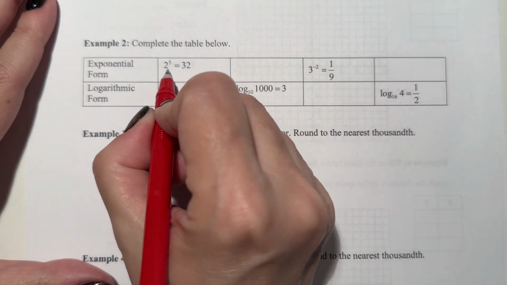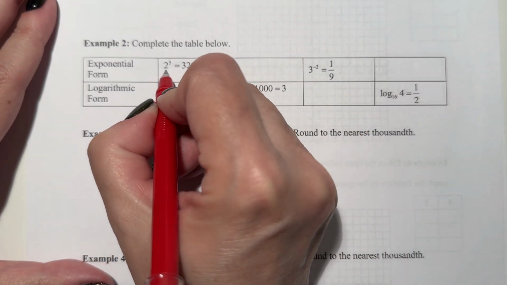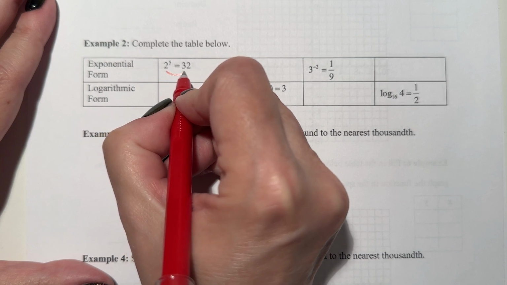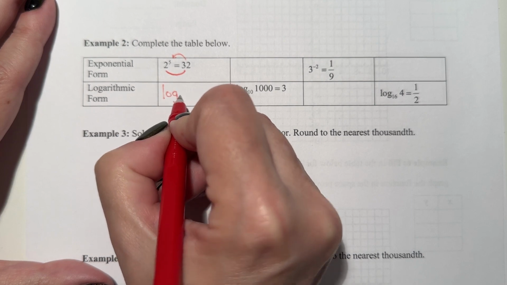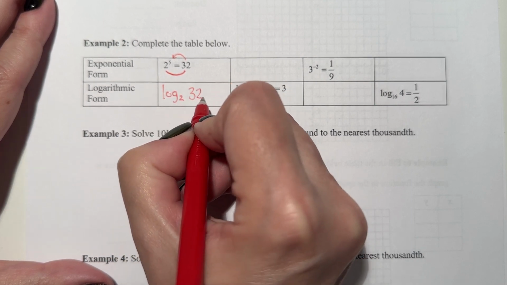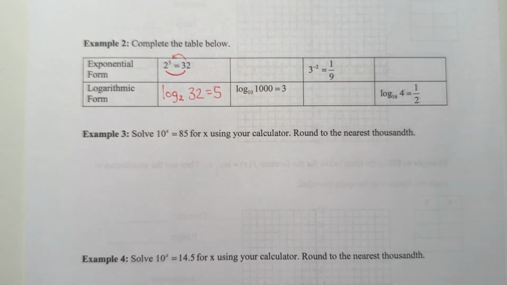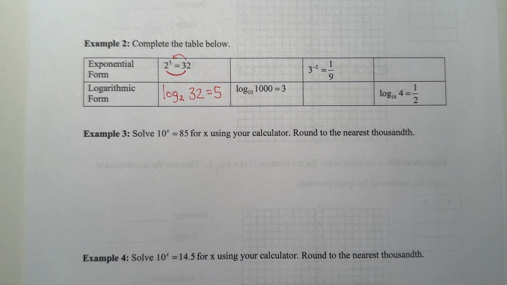Okay, so this is exponential form. I want to go to log form. So the order I'm going to do things in is 2, 32, and 5. So log base 2 of 32 is 5. Let me switch colors so it's a little easier to see.